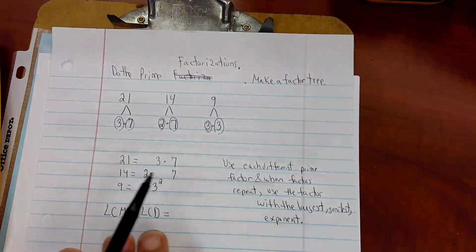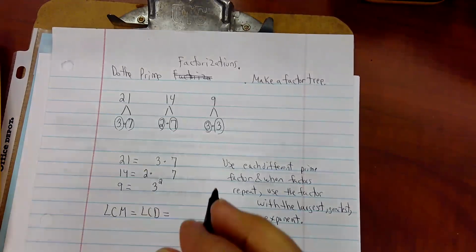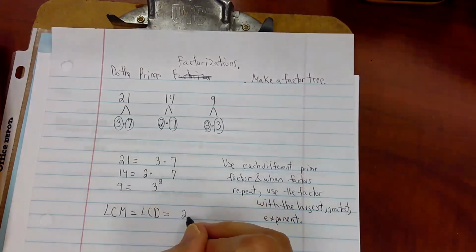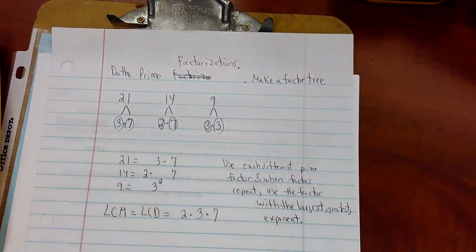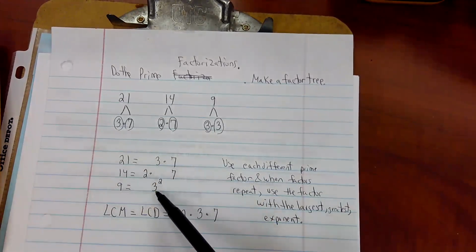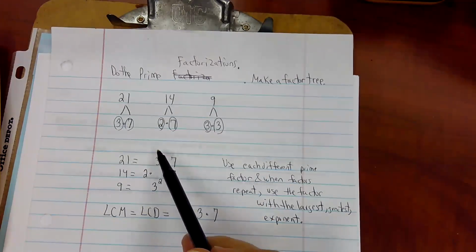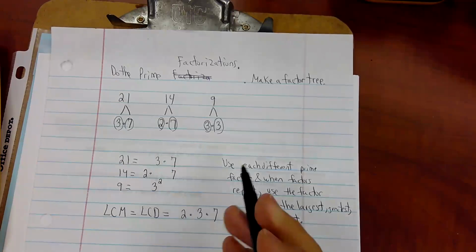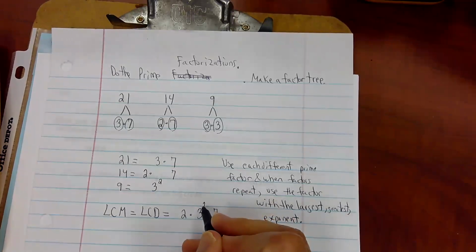So you have different factors. You definitely want to use a 2, a 3, and a 7. You've got to use each different prime factor. But when they're competing, like these 3s, you want to choose the one with the largest exponent. This 2 is bigger than this imaginary 1, so you want to go with 3 squared.